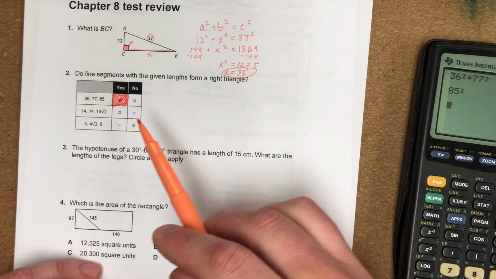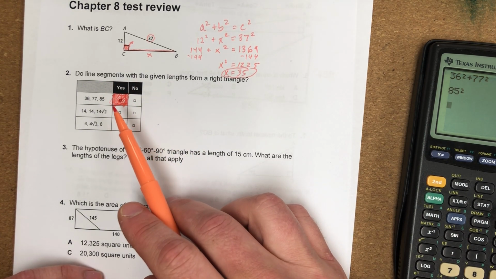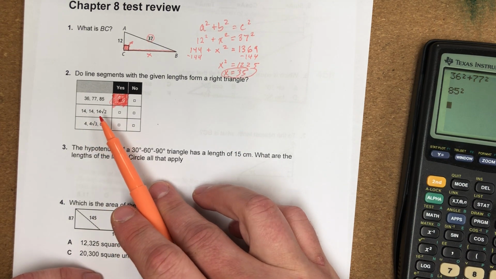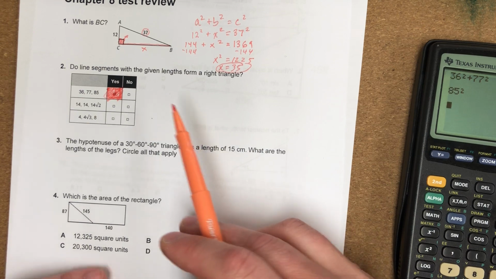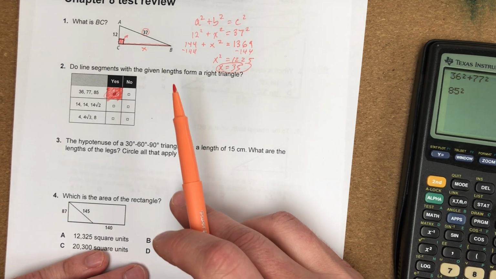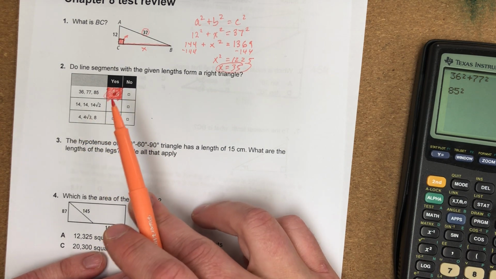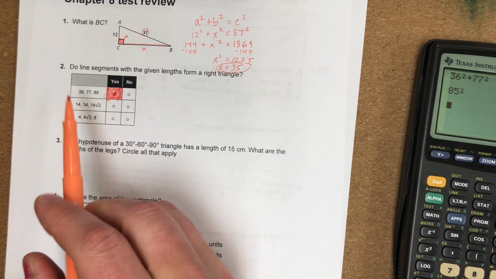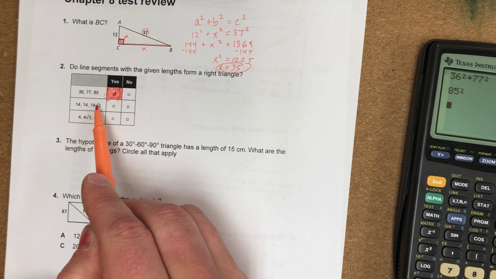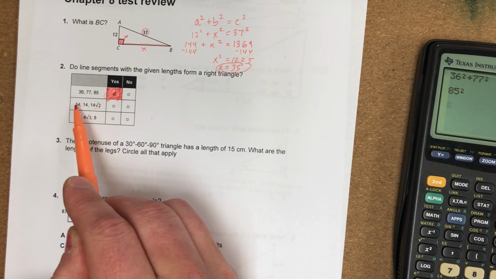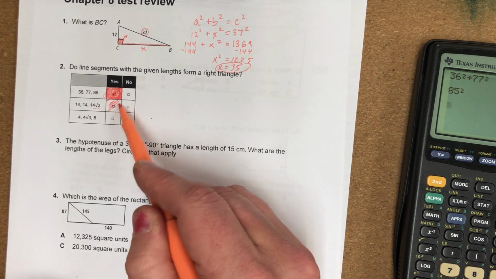All right, so yes, we're good. What if we look at our next one? So 14, 14, 14 root 2. So I added this one in kind of as a check to see if you know the special right triangles. This is one of our special rights. When we have the first side and the second side are the same, and the third side is the same, just also multiplied by root 2. That was our 45, 45, 90 triangle. So yes, this also is one.